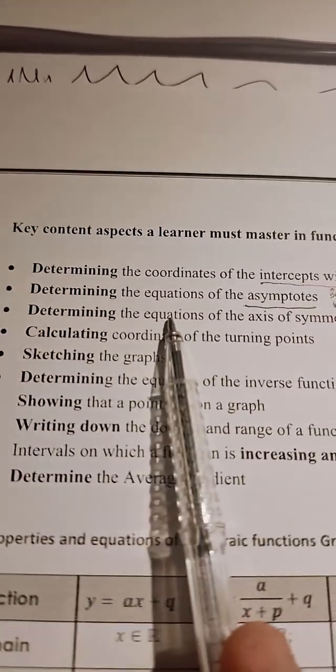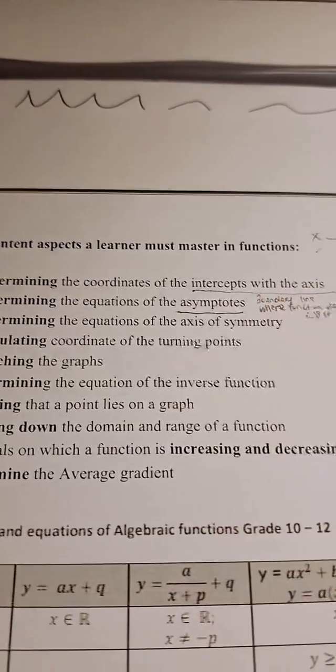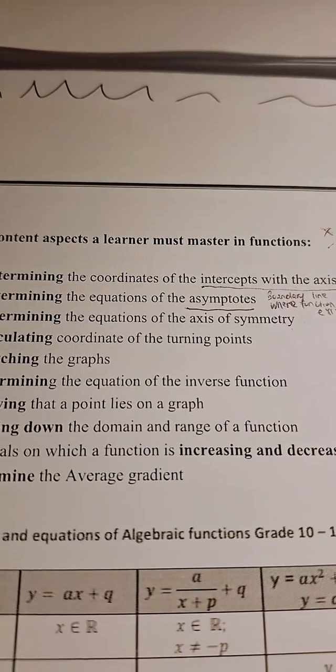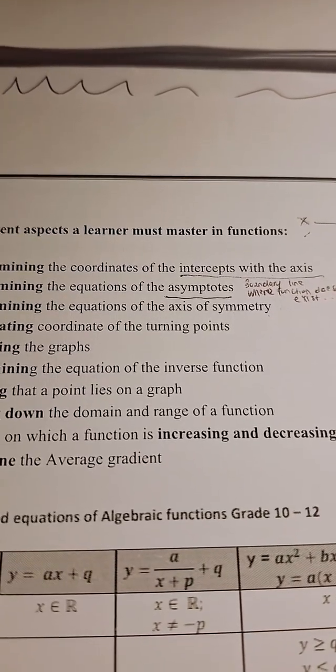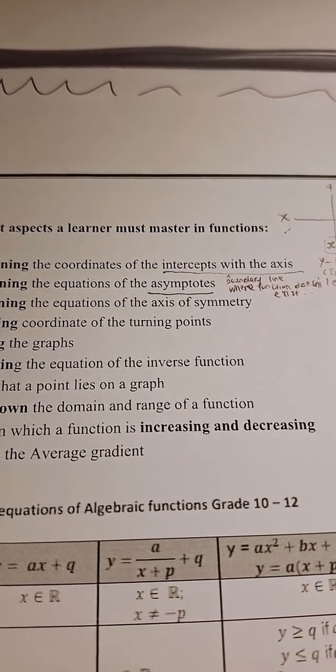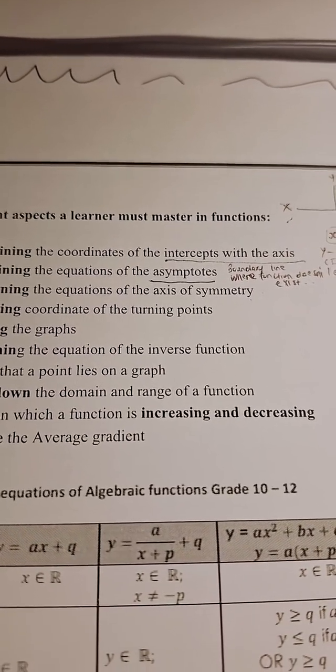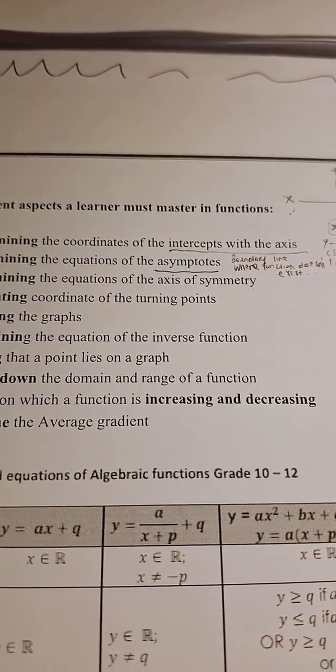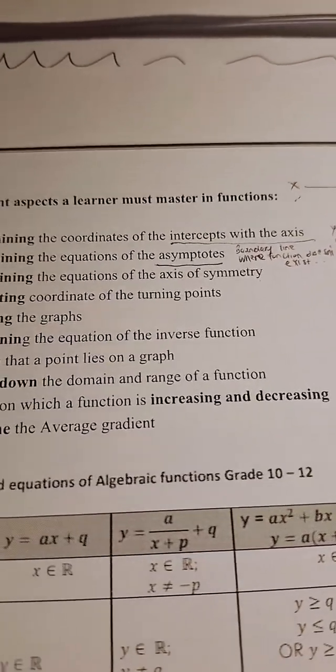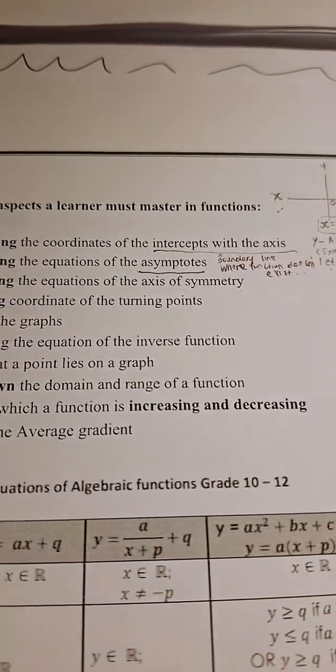Next, we are supposed to be able to determine the equation of the axis of symmetry. Okay, a line of symmetry, guys, it will usually cut something into half so that you can see a mirror image of the other half on the other side. That's what an axis of symmetry does.